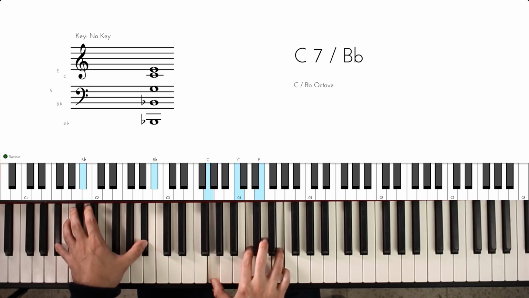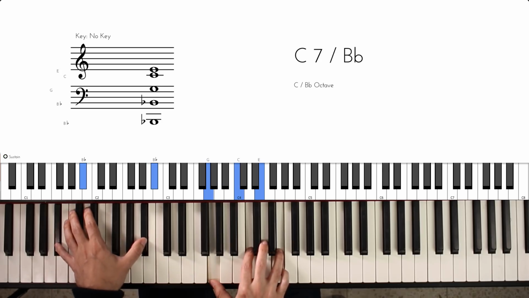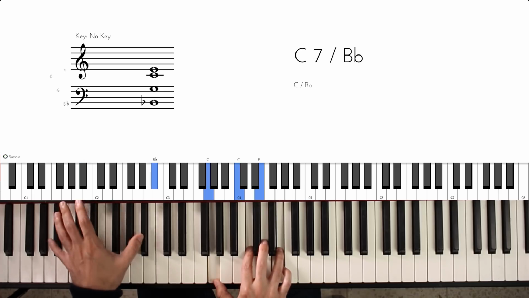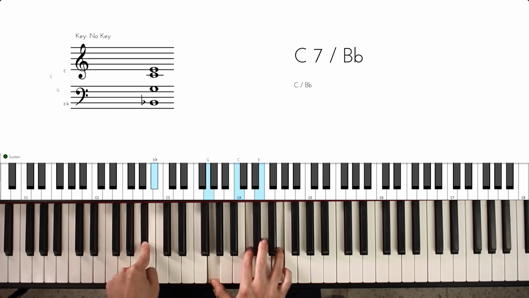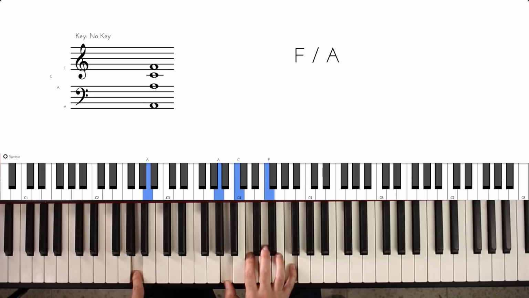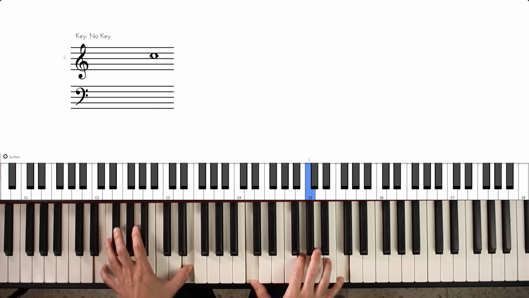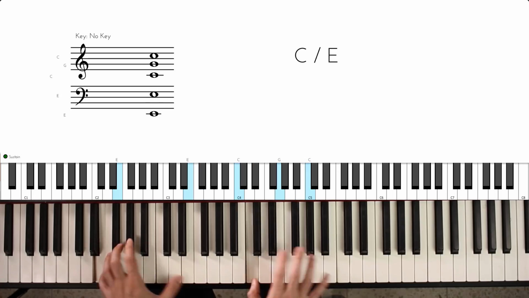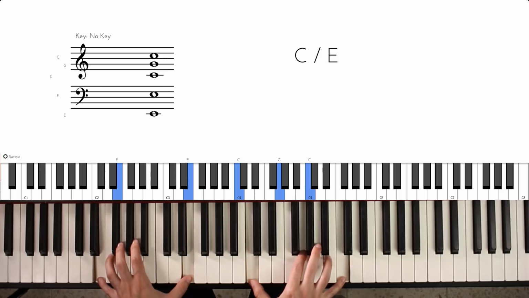So I have a C, going to an F, and look at the bass. The bass does exactly what I showed you previously. In the case of a C, then you don't play the C to an F, you take the C, you go down 2 semitones, and then 1 more semitone. And then, again, an F to a C, C to an F, G to a C.